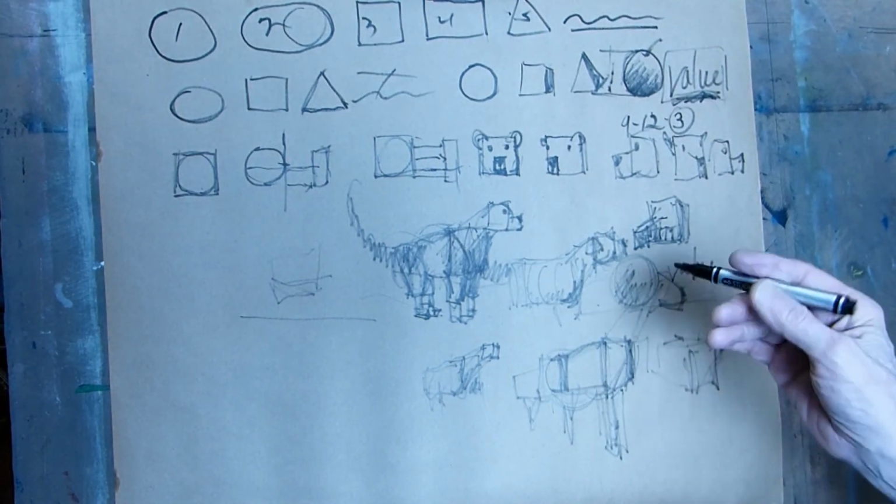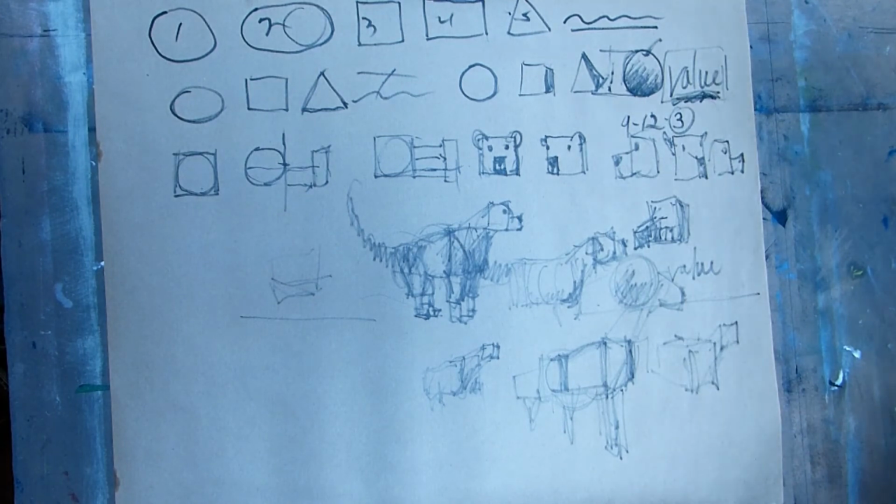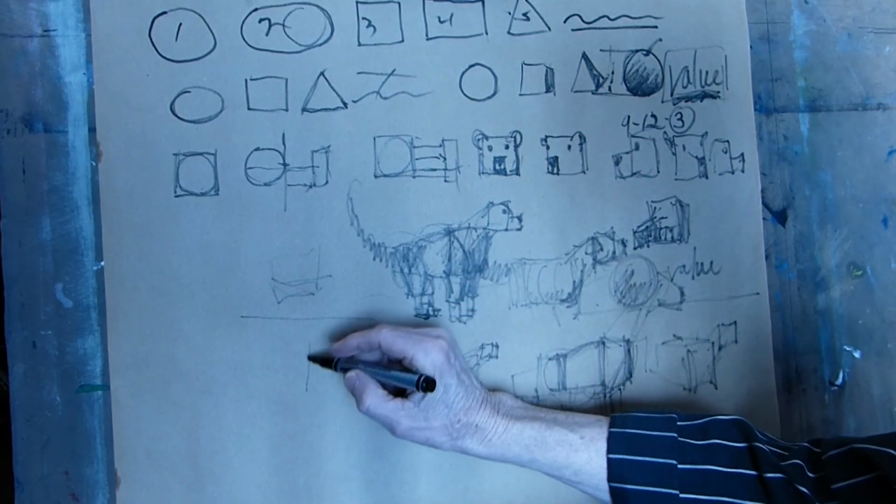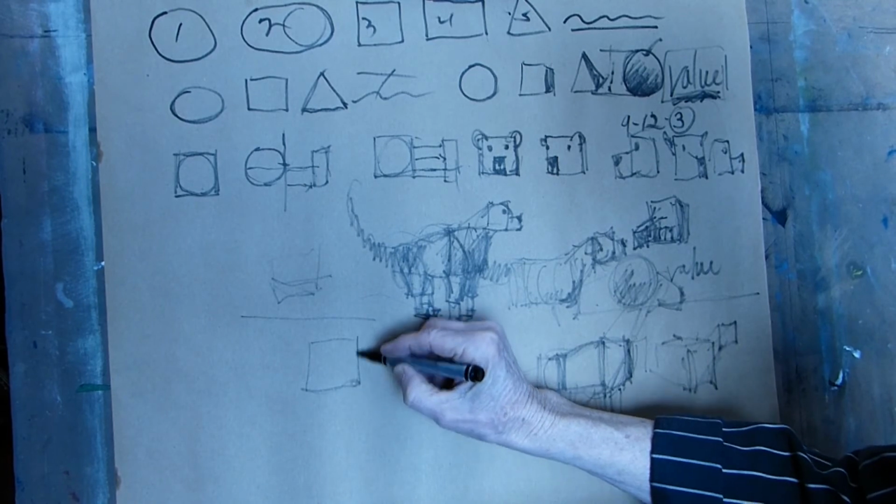So yeah, that's how easy it is to draw. I hope you don't feel ripped off or anything like that, but that's how easy it actually is. And I'll use a box. I'll use lines. Let's say I have a bear like that.